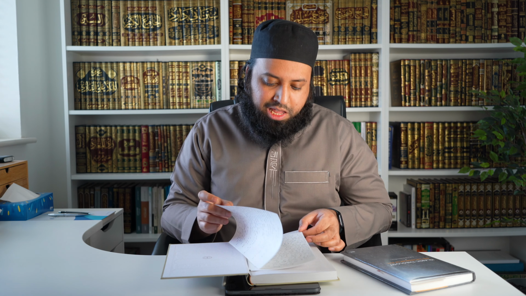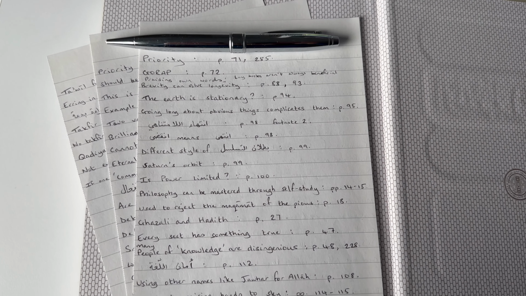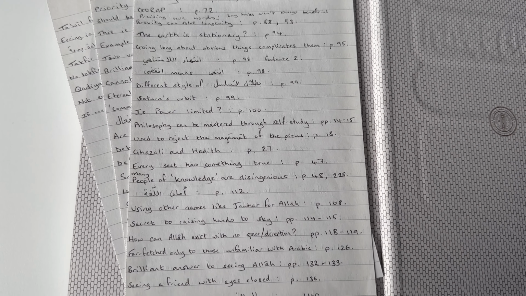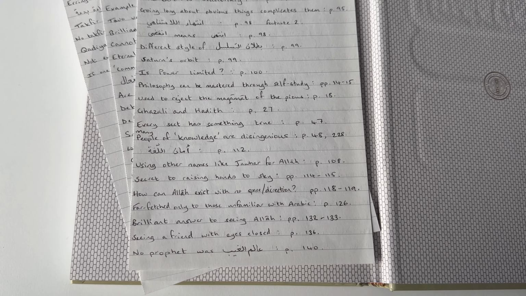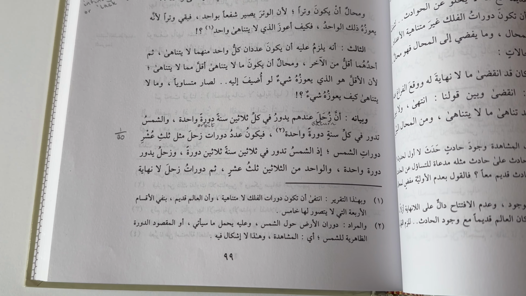So what I do in terms of taking notes is I have several papers at the beginning of each of the books that I open and read. And what I do is I make notes of whatever I want to write, and I put the page number, or if it's a hadith book, then the hadith number or something like that next to it. So for instance, in an Aqidah book, if I've got something about Saturn's orbit and I'm surprised, hold on, people 950 years ago knew about Saturn's orbit, I'll write down Saturn's orbit, page 99. The reason I do it this way is because I have all my notes collected in one place.